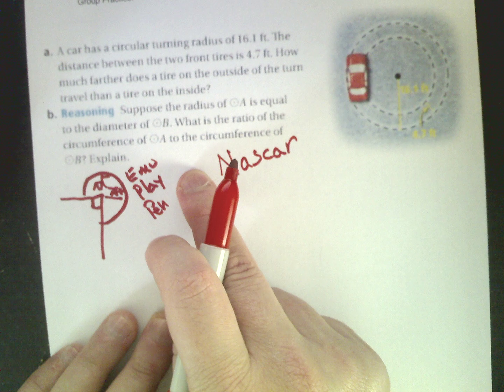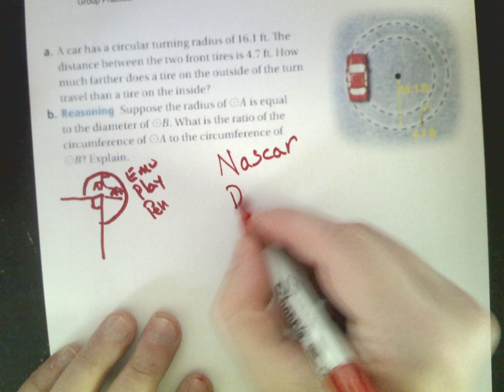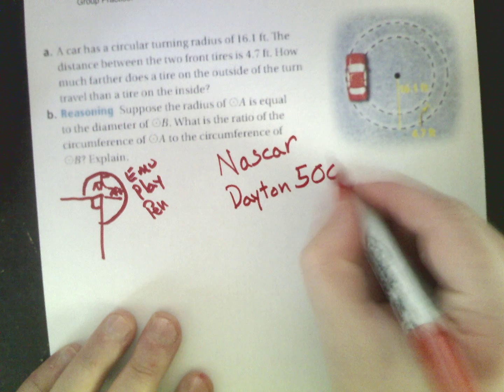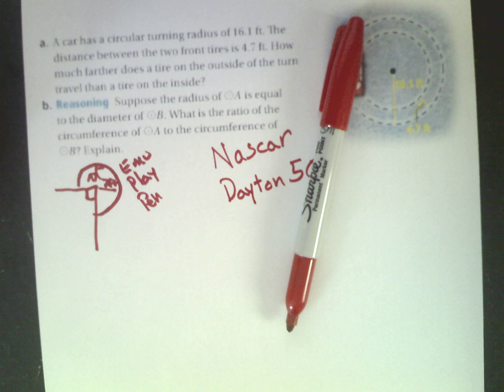So over the course of a race, I think the Daytona 500. Let me Google search this. How many laps is the Daytona? I think that 500 is the number of laps? 200 laps. Okay, so if they do the Daytona 500, which I guess is the biggest NASCAR race you can do, it's a 500-mile car race, and on that track they have to do 200 laps.